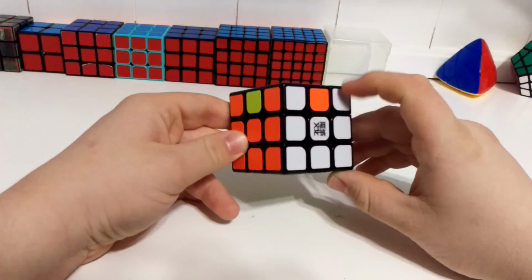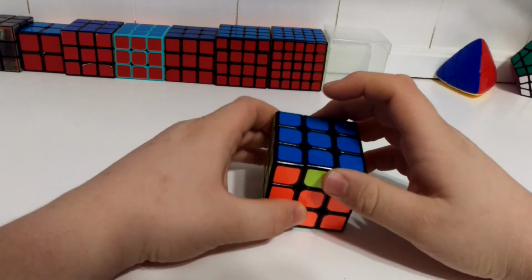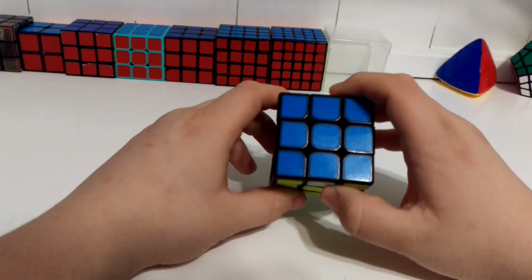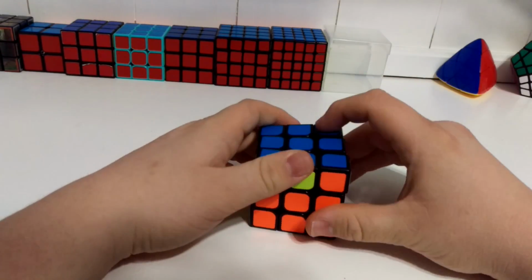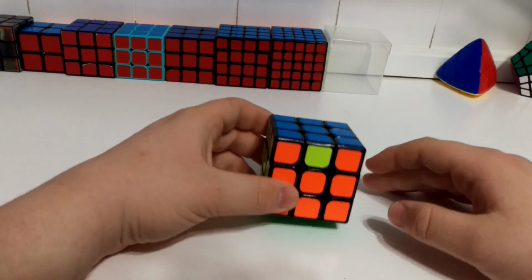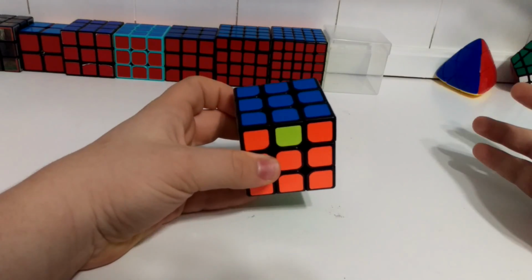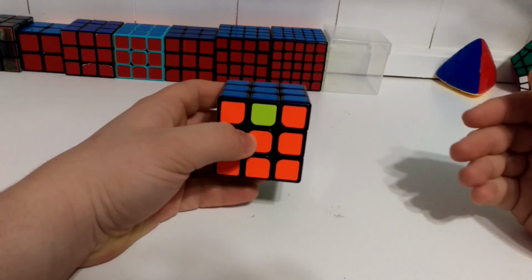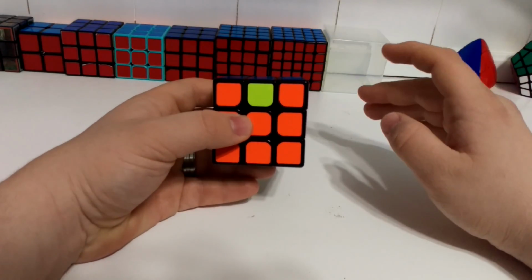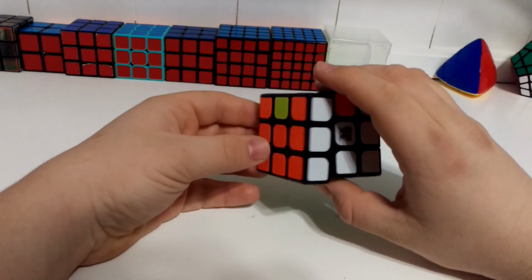So the first cases that we will run into are where 3 of these edges are not in place. Everything else is, and this back one is, but these 3 are not. So, for this, I learned it without using notation, just by memory of look, but if you want to use notation still, here's a simple algorithm that will help you get through all of these.